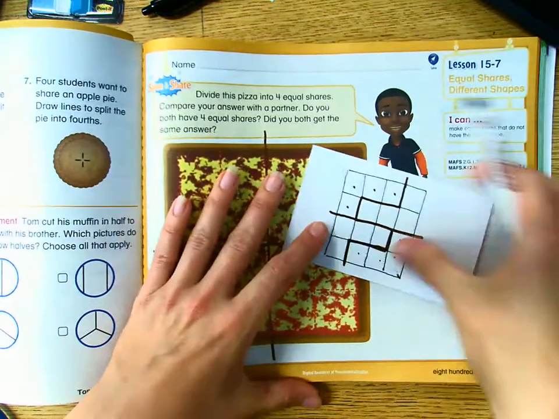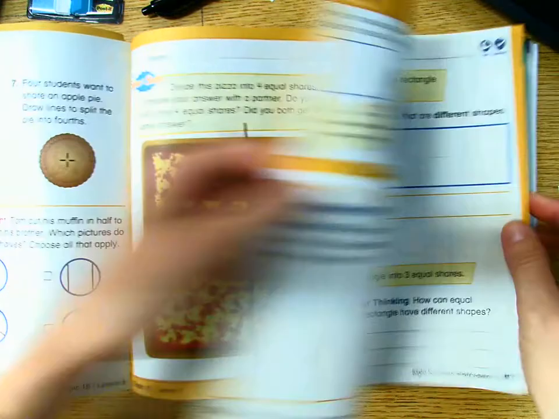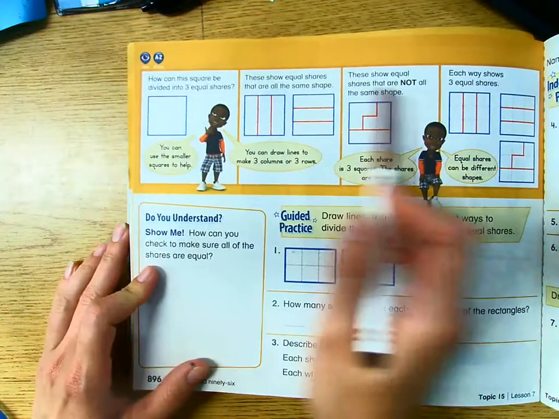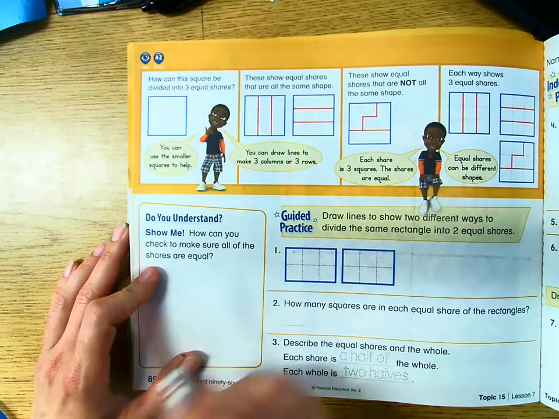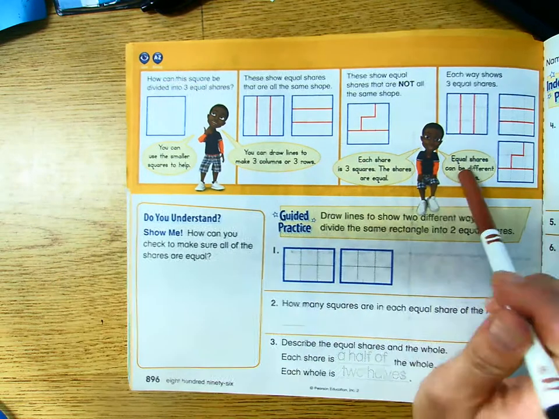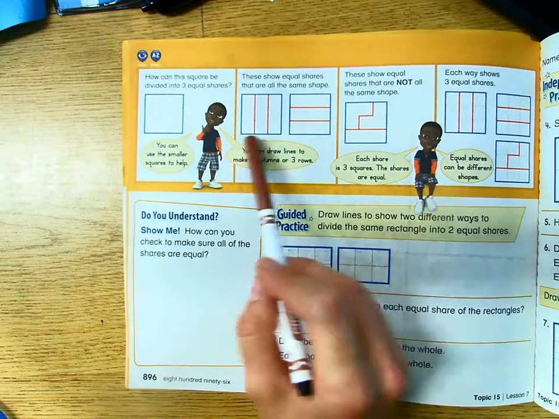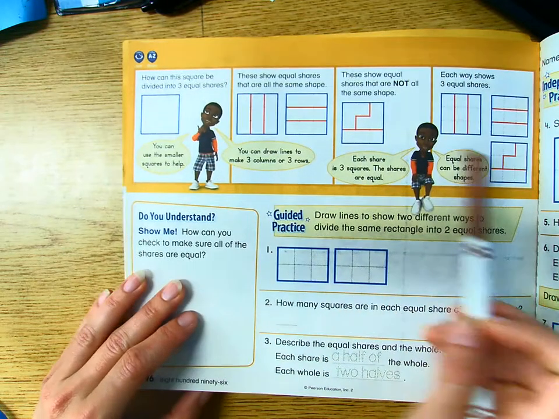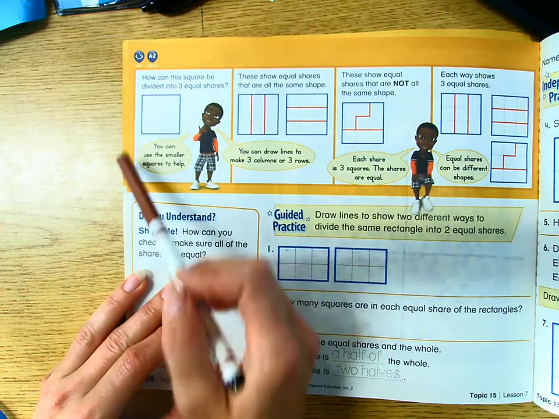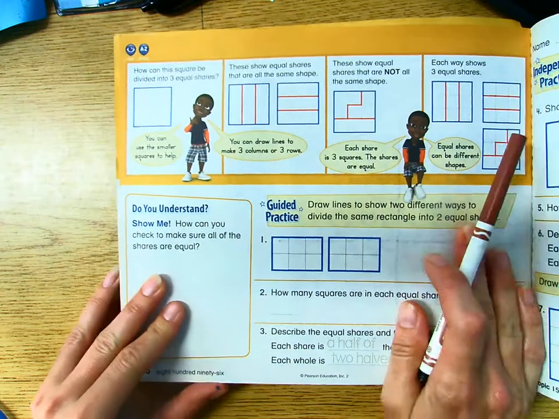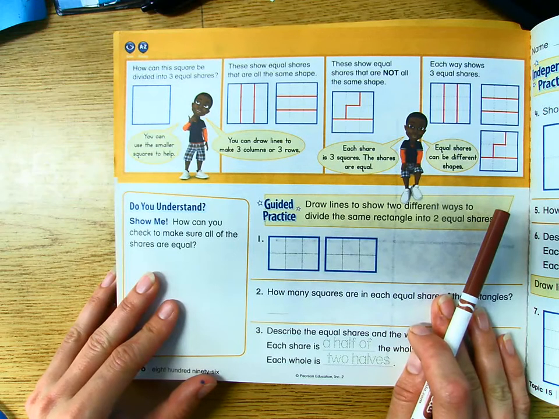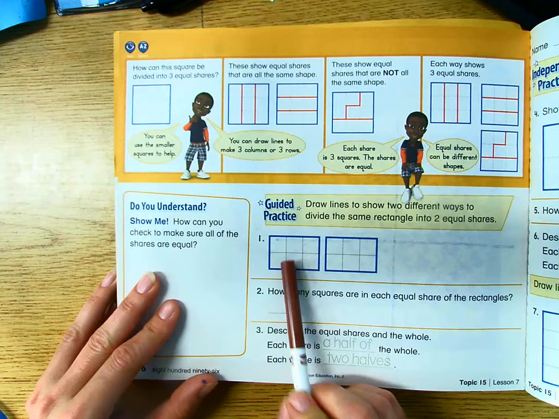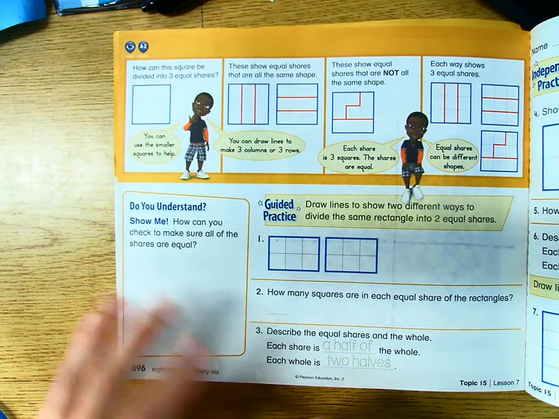So on the next page, you are going to be looking at some shapes, and up here it kind of describes how you can divide things into equal shares. And it also gives you some ideas. Actually, all of these ways are different ways to divide this shape into equal shares. So the first question when you're doing this is, how many equal shares do I need? And then once you come up with one way, so this says draw lines to show 2 equal shares.